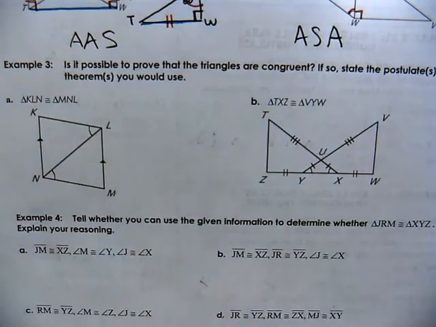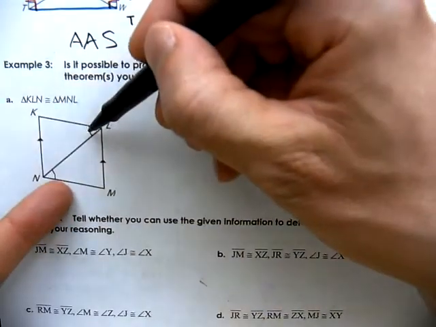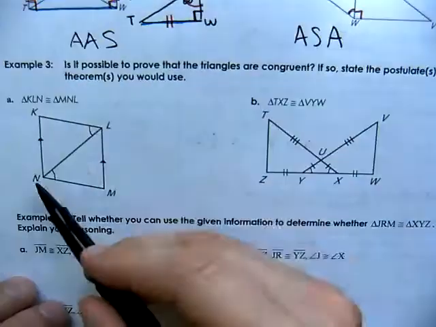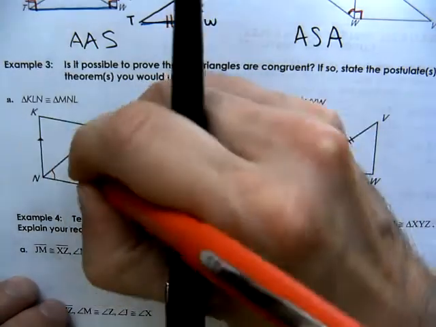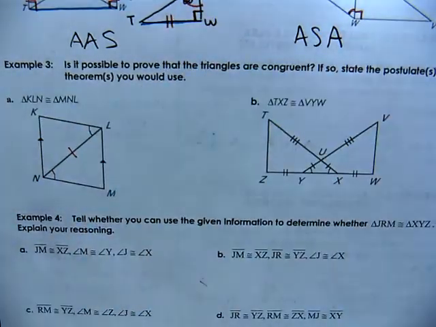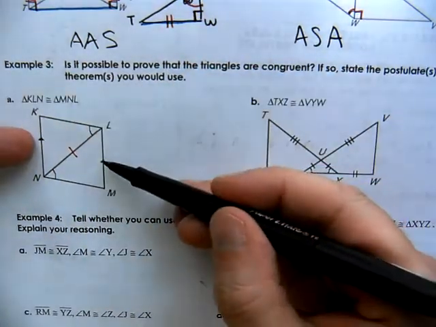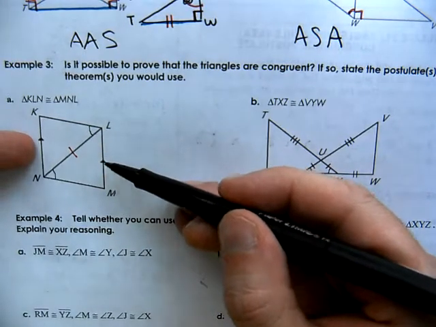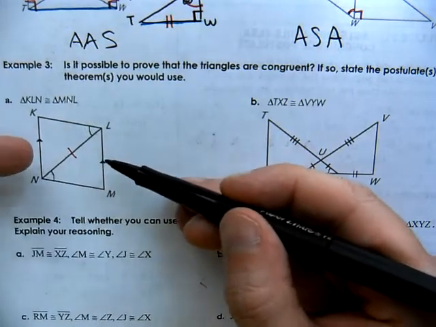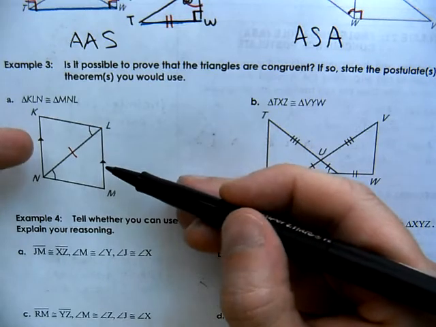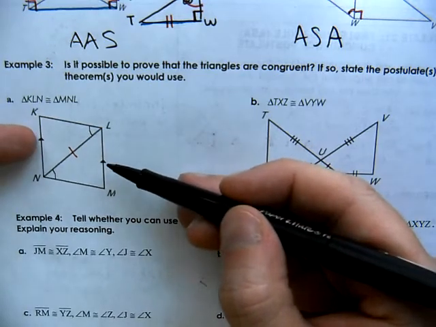What do we have? Well, I have a pair of angles. That's good. I have a shared side. That's a reflexive property. Let's mark that. Can I use this side? Well, no. You can't use parallel sides. You only want congruent parts, and these are not congruent. They're just marked as parallel.